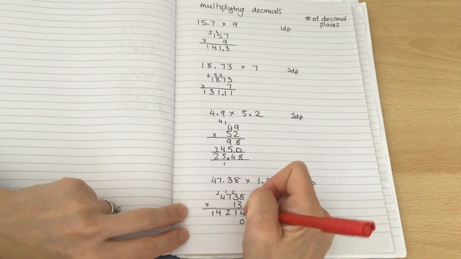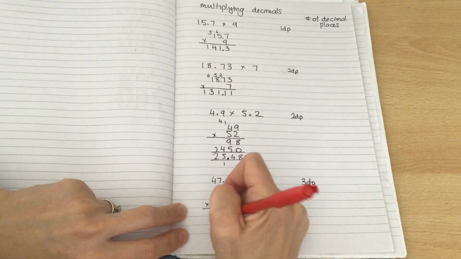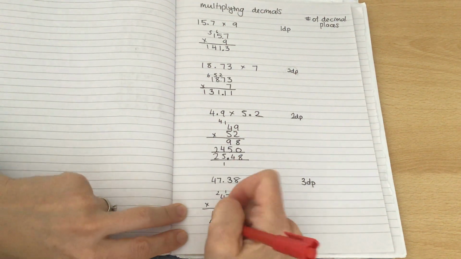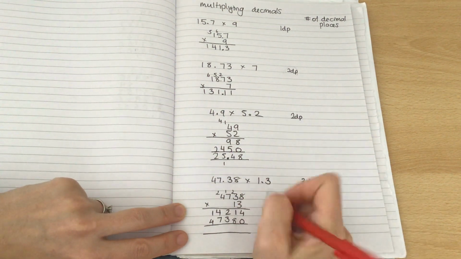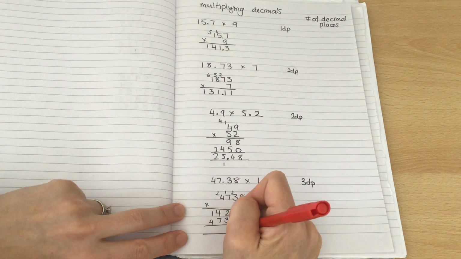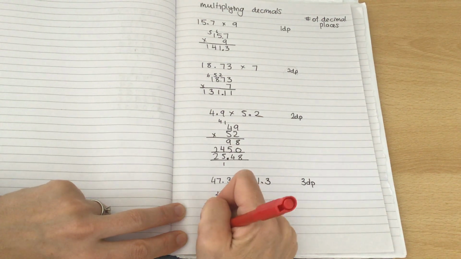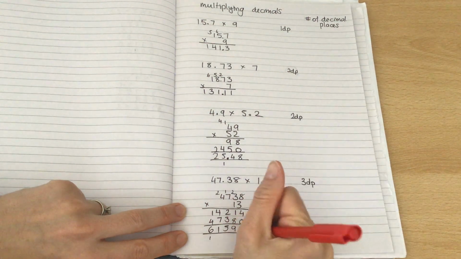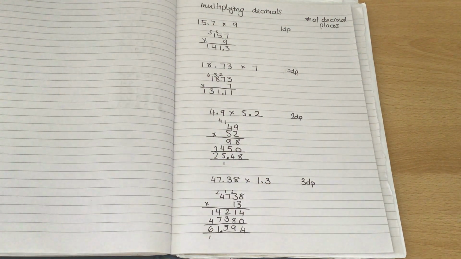Placeholder goes down because I'm multiplying by 10, and I've got 1 times 8, 1 times 3, 1 times 7, and 1 times 4. Okay, a few things left to do. I'm going to add them together. 5, 11, and 6, and then 1, 2, 3. Off we go. I'm ending up with 61.594.